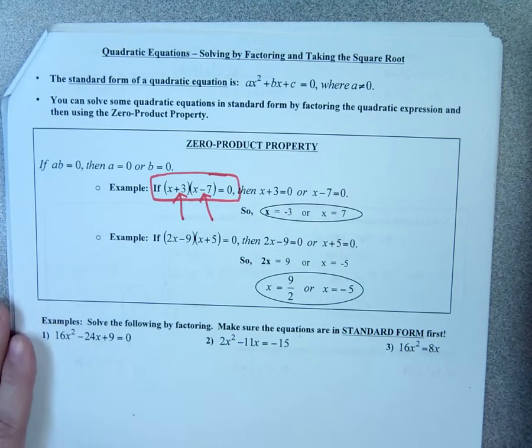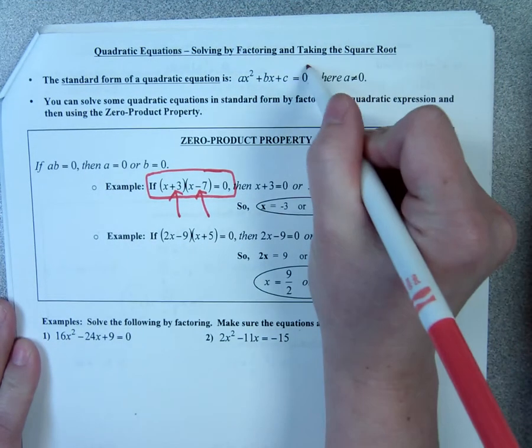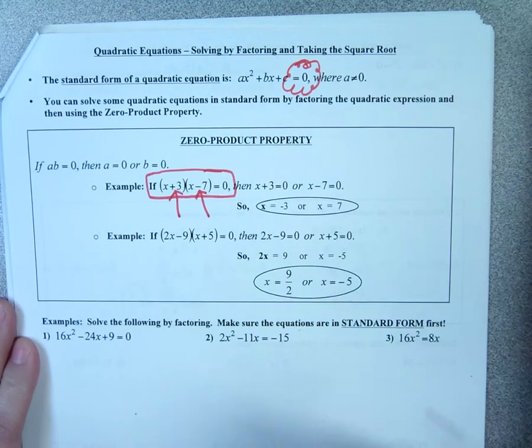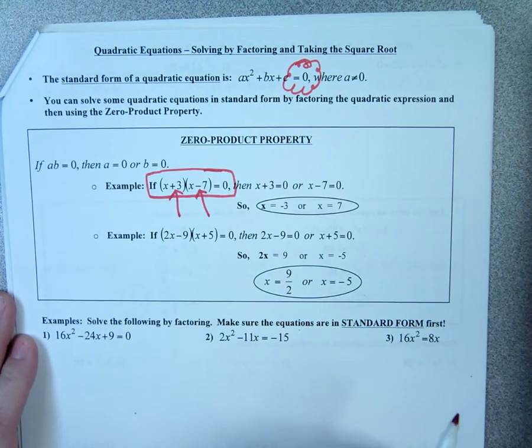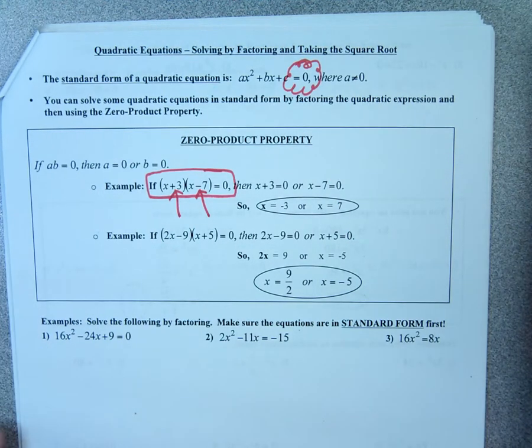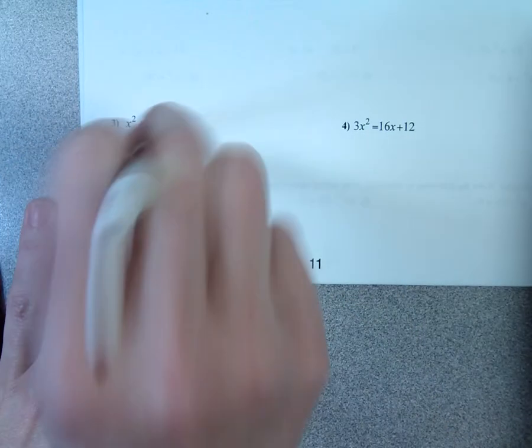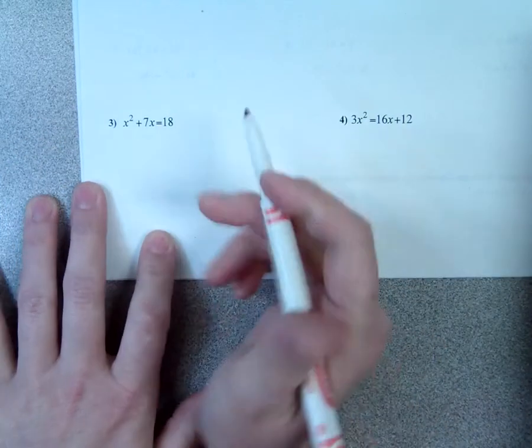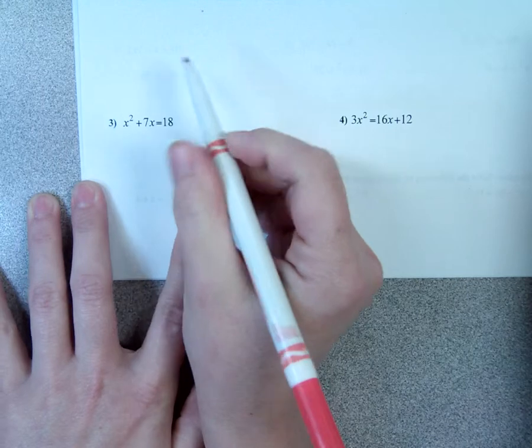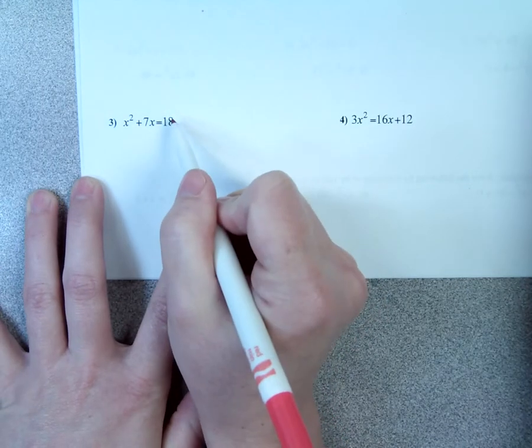Oh, the other thing that's really important about this lesson before I get going: these problems have to say equals 0 before you begin. If they don't say equals 0 before you begin, you have to make them say that. So I don't really like any of these problems. Let's look at this second number 3. Does it say equals 0? Okay, I need to make it say equals 0.